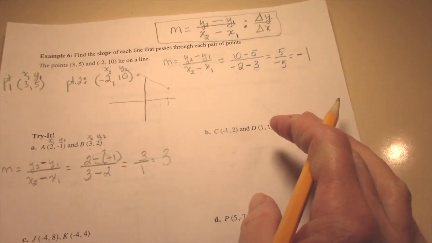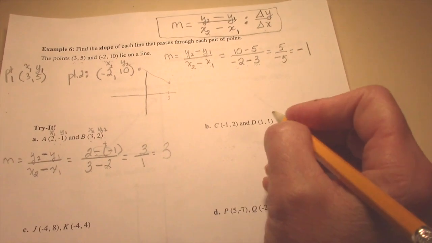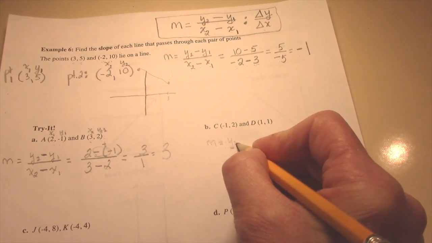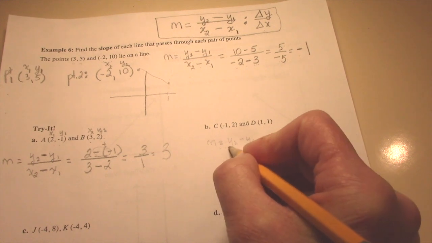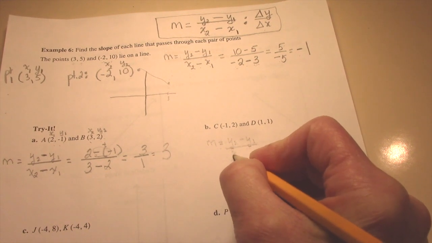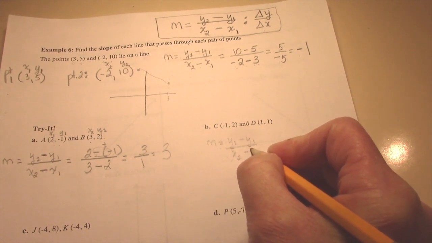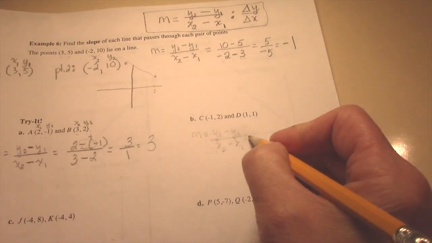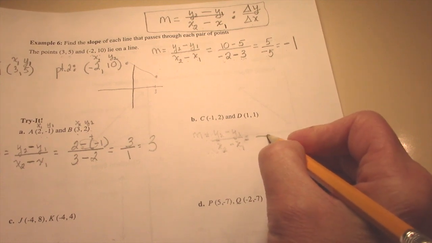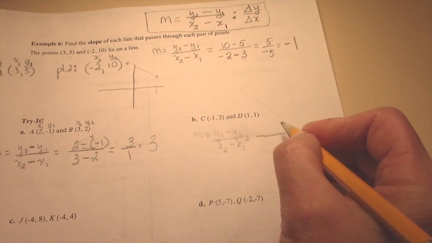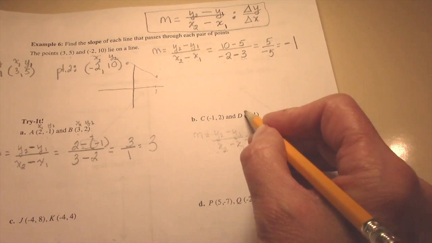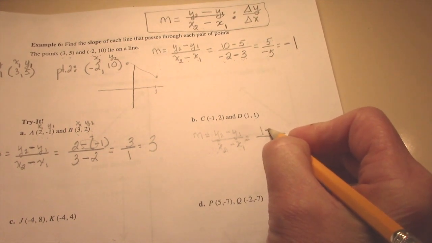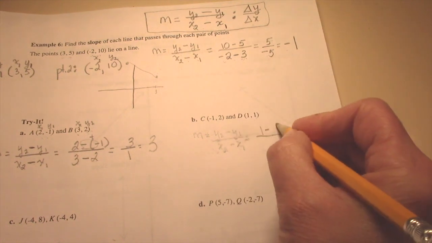Let's try this one. I'm going to write the formula again. m equals y2 minus y1 all over x2 minus x1 equals. Do the math. y2: this is point 2 right here. y2 is 1, minus 2.